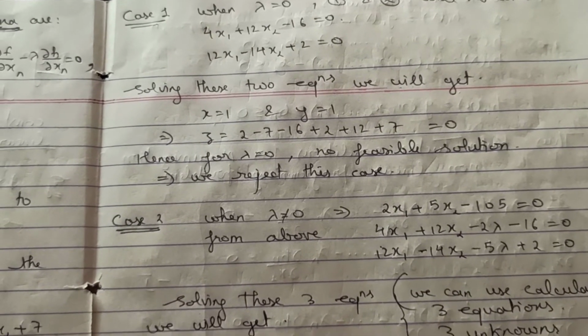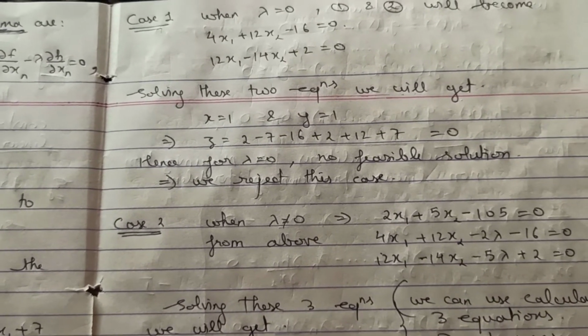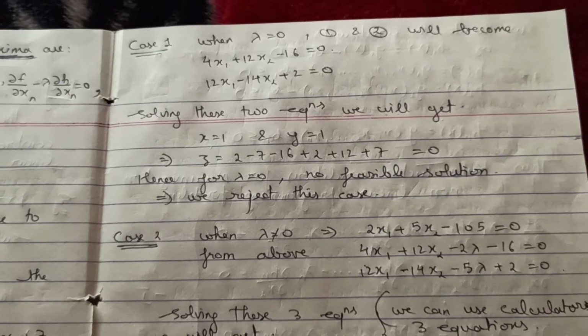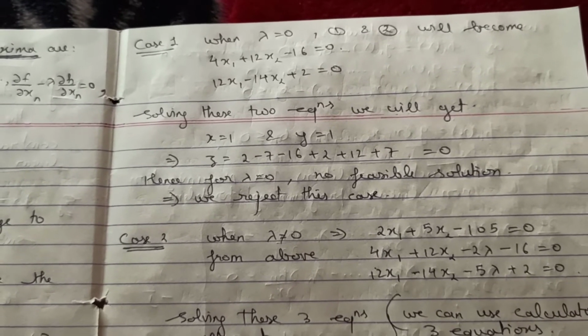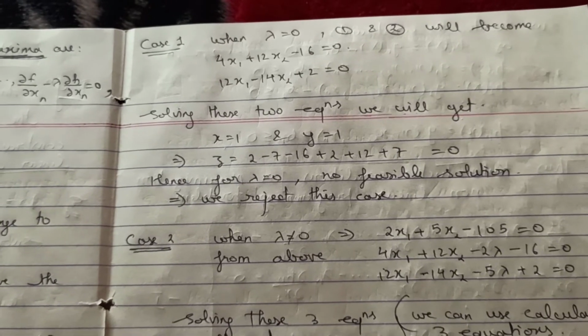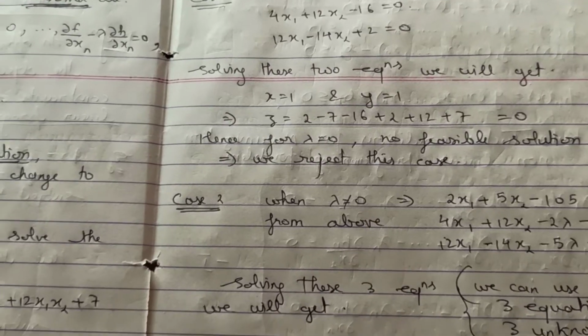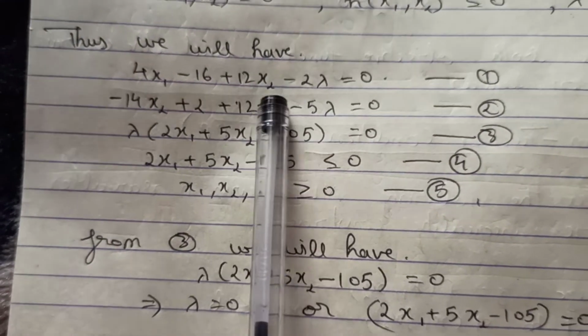Case 1 is when lambda is equal to 0, right? So the first possibility is when lambda is 0 and the second possibility is when the equation is 0, that is, when lambda is not 0. So the first condition we will see is when lambda is equal to 0. If we put lambda equal to 0 in our first and second equation, then what happens?